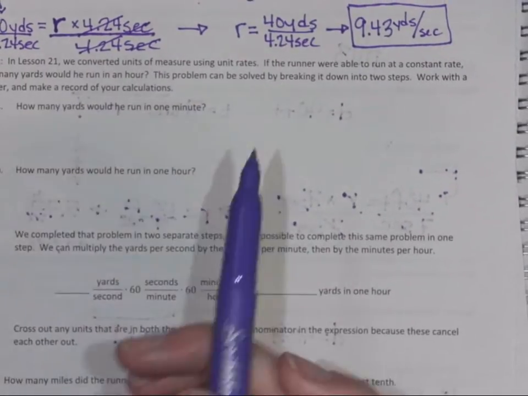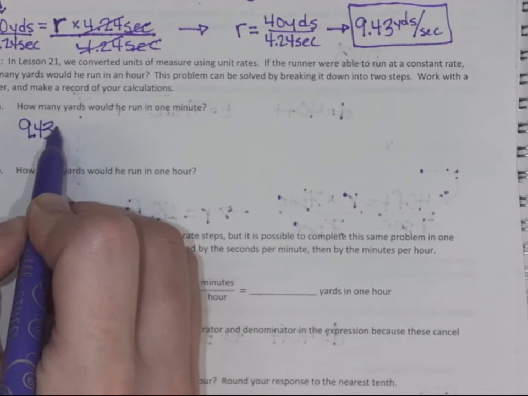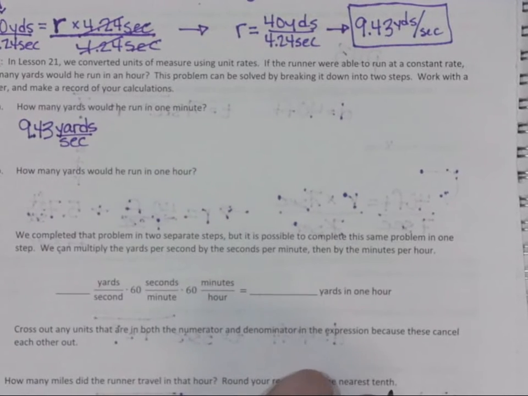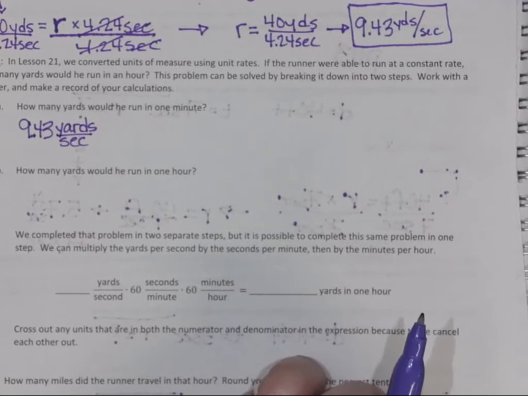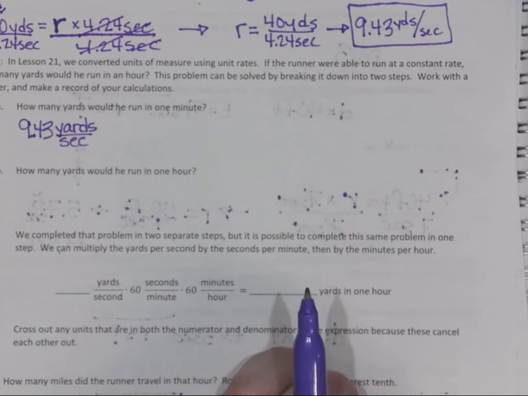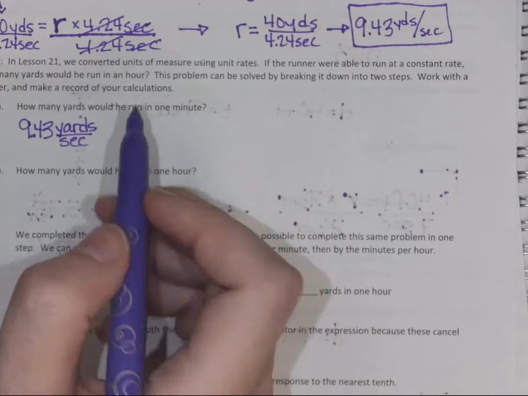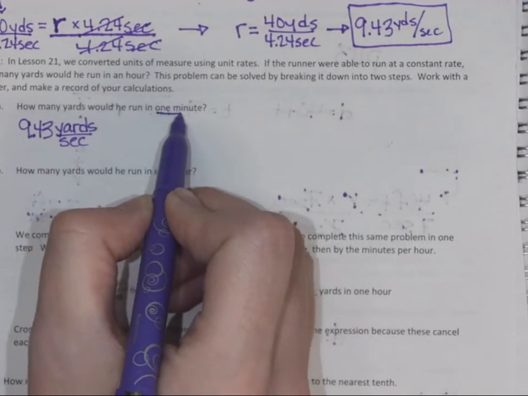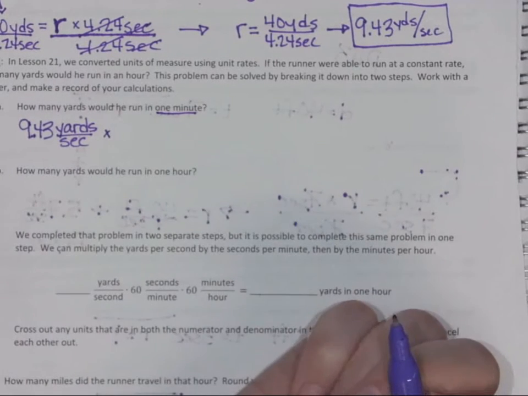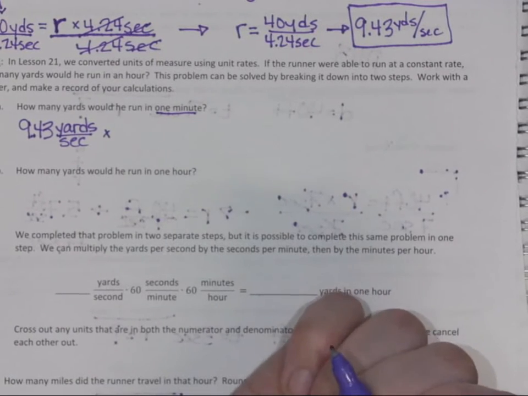Well, what rate do we have? We have yards per second, 9.43 yards per second. We're going to figure out how many yards he runs in an hour. Now, because I don't know how many seconds are in an hour right off the top of my head, I'm going to convert to minutes first. We do that by multiplying by the unit rate of the conversion factor. That sounds crazy, right? Here's all that means.